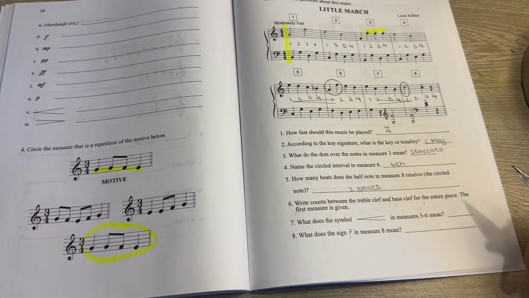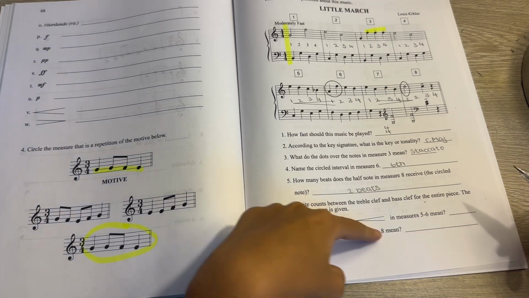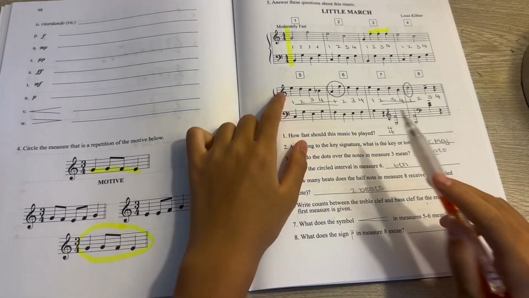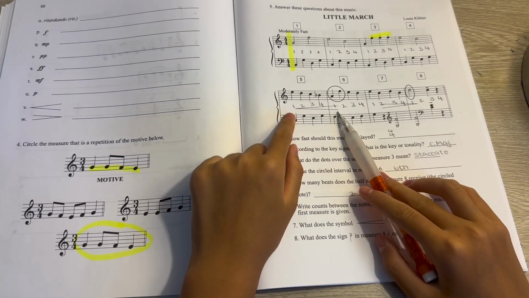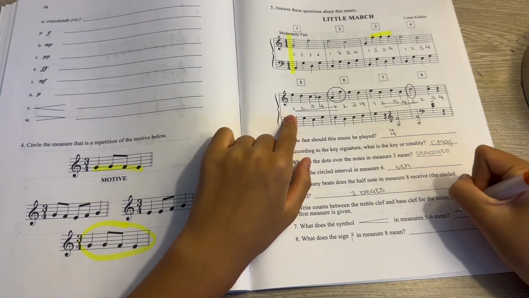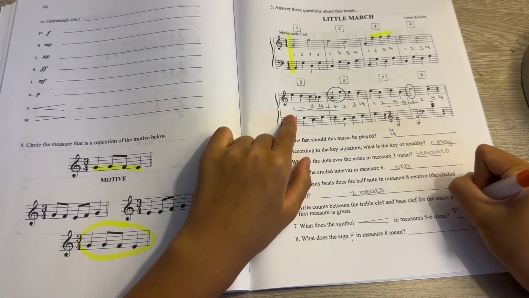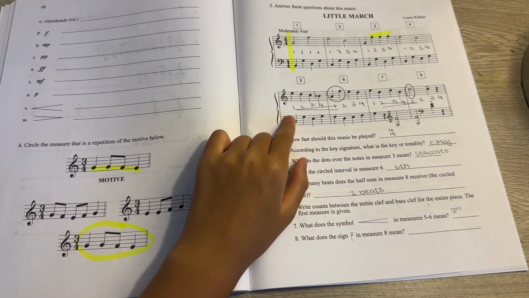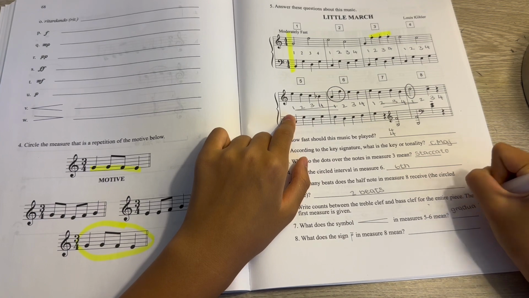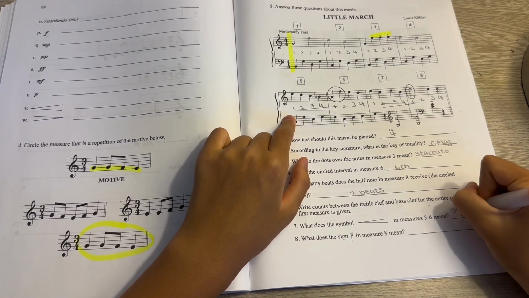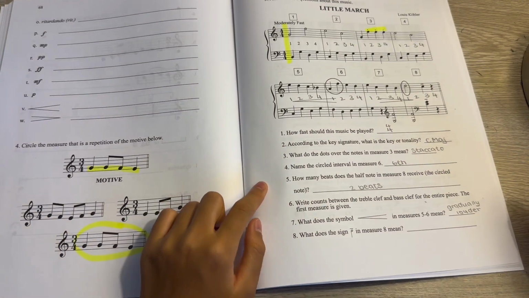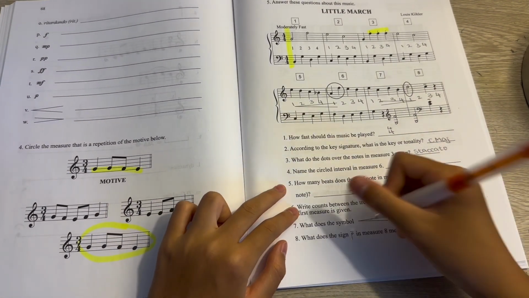Let's move on to number 7. What does this symbol in measure 5 to 6 mean? Not 56, 5 to 6. That means crescendo, right? What does crescendo mean? It means gradually louder. So we're going to just write gradually louder. It's basically just called crescendo.